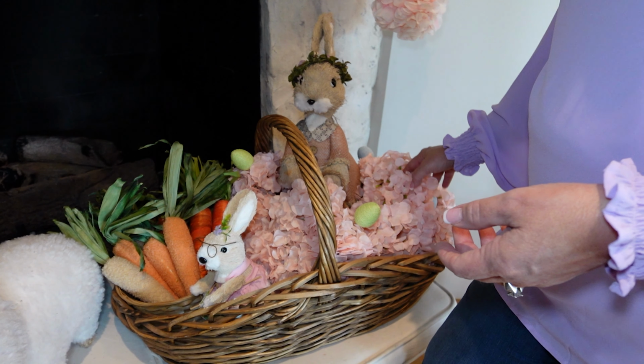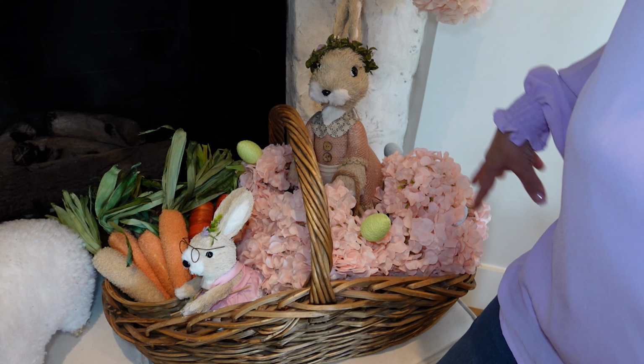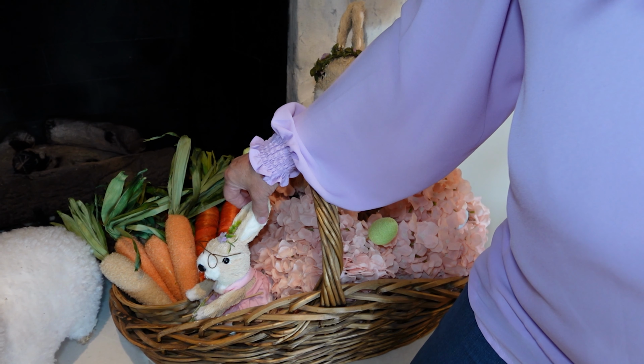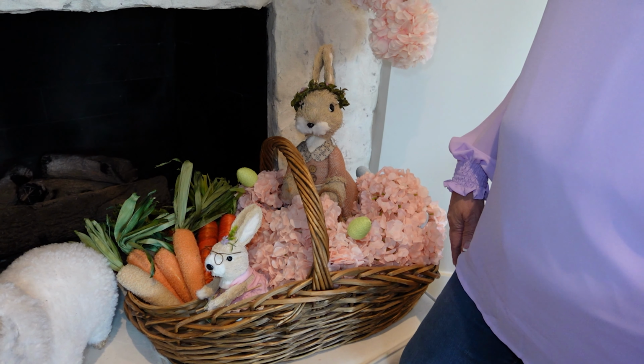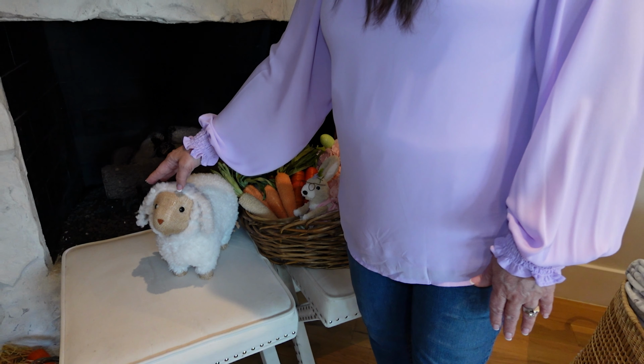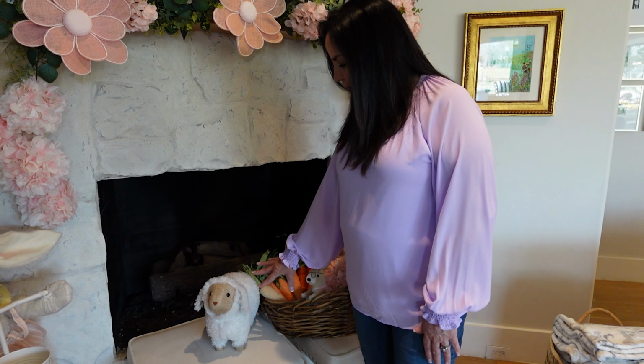And then you see that little Miss Bunny here is in the middle of a hydrangea bush, and she's been collecting carrots. And then we have little baby bunny helping her. And I found this cutie patootie somewhere, I think at Home Goods. And I love the different textures. So I thought I'm just going to put that there.